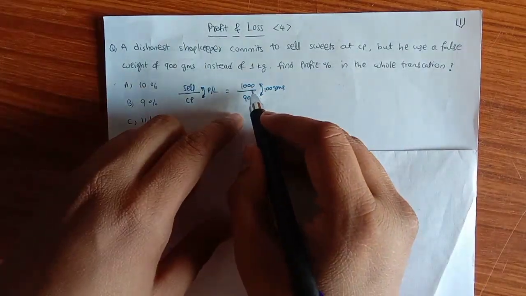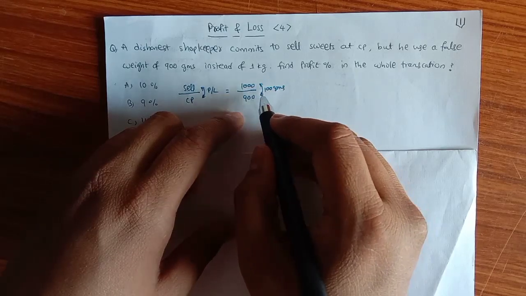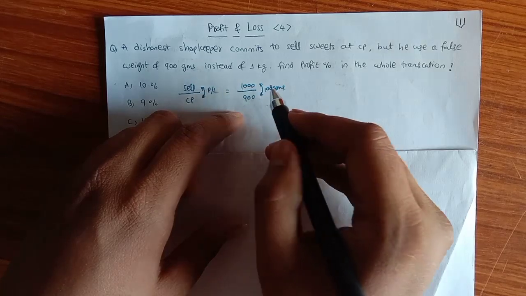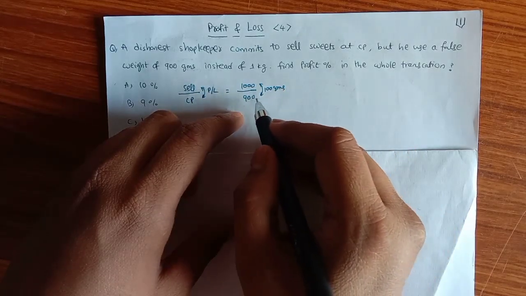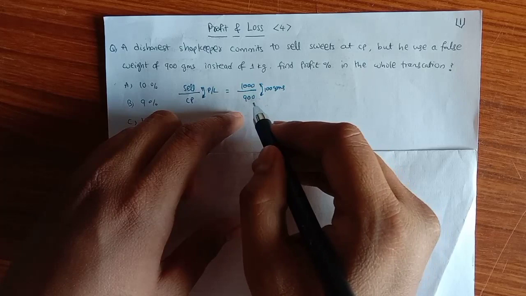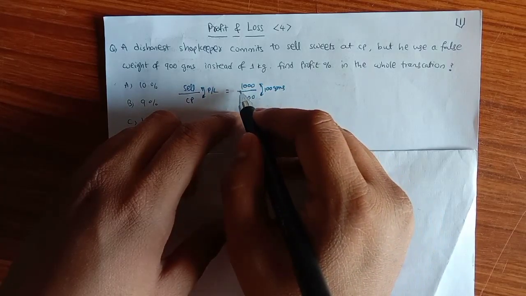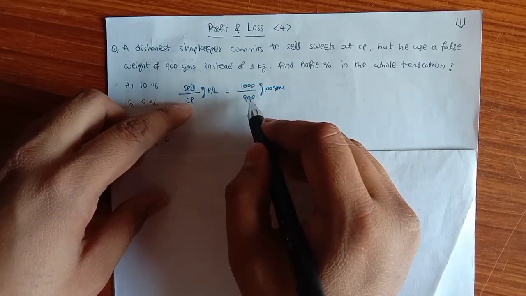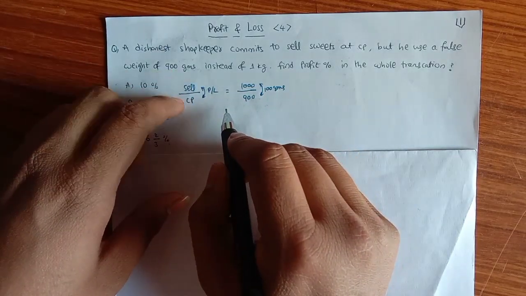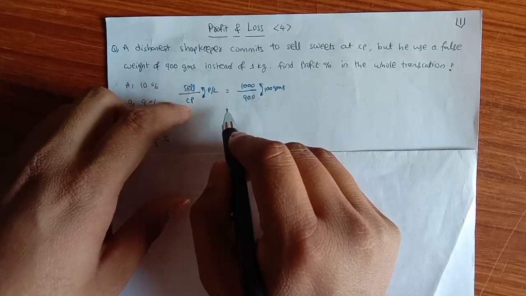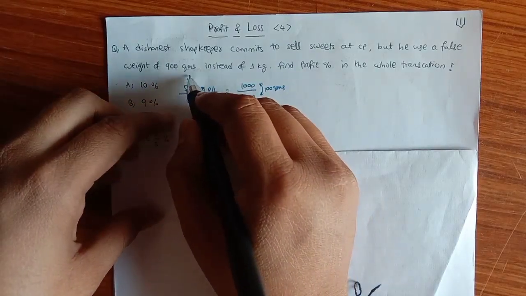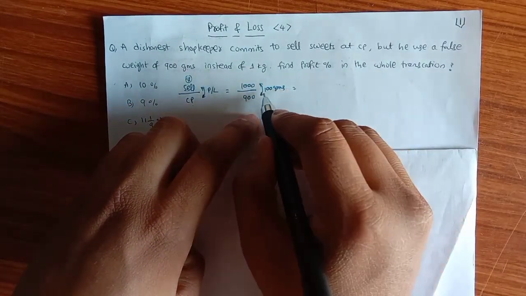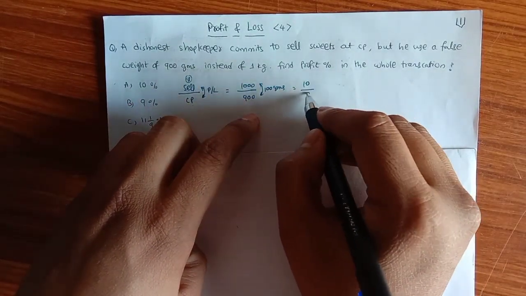Don't get confused. For this type of question, if you get a profit, you need to write the big number in the numerator and the small quantity in the denominator. Suppose it is a loss, you need to write the small number in the numerator and the big number in the denominator. This is SP by CP, this is the SP and this is CP. If you simplify this, it equals 10 by 9.